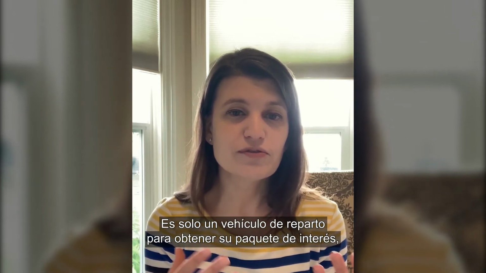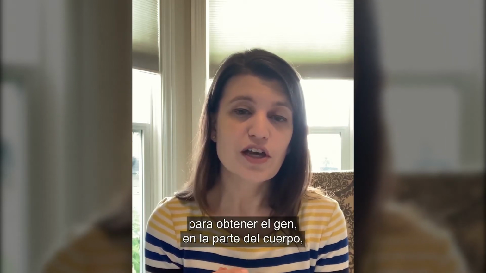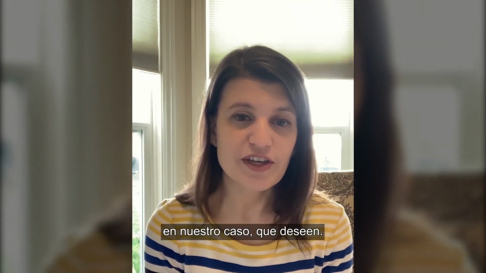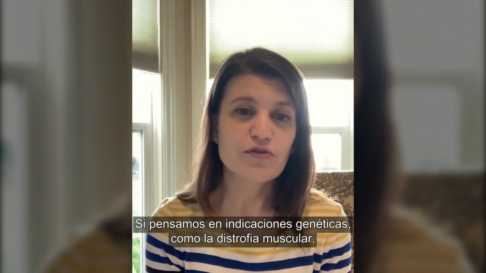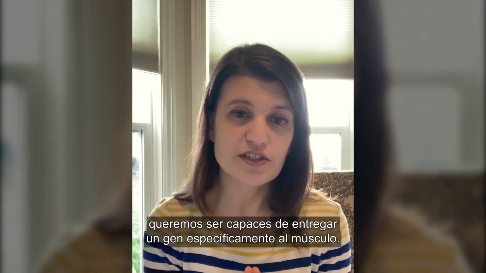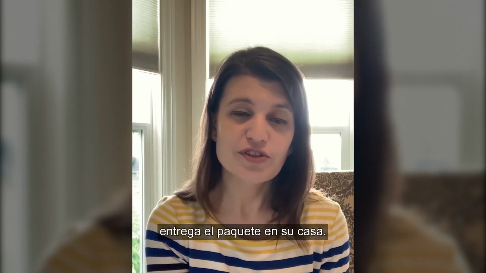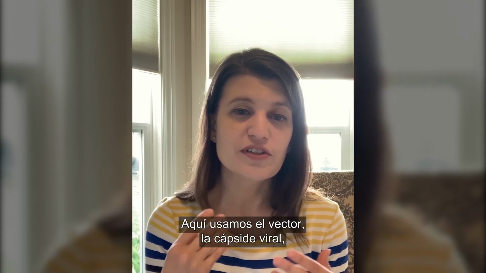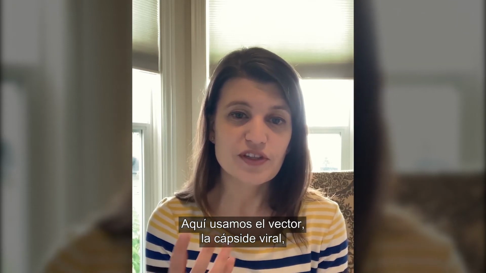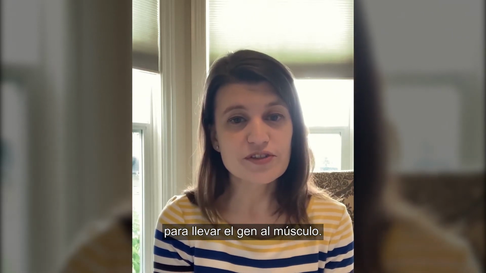So that is just a delivery vehicle to get your package of interest, to get the gene to the part of the body, in our case, that you want it to. So if we're thinking about genetic indications like muscular dystrophy, you want to be able to deliver a gene specifically to muscle. So it's like the Amazon truck delivering your package to your house. And here we're using the vector, the viral capsid, to deliver the gene to your muscle.